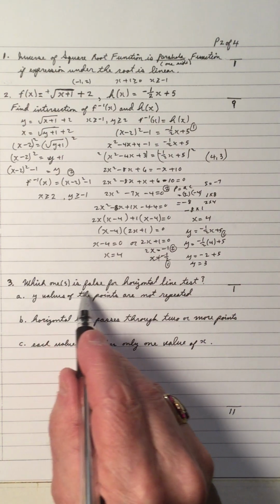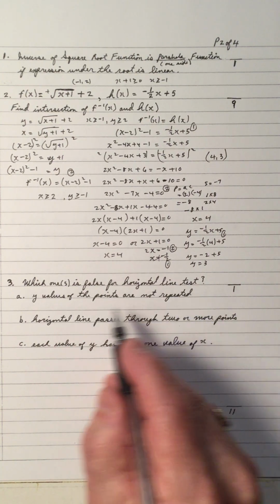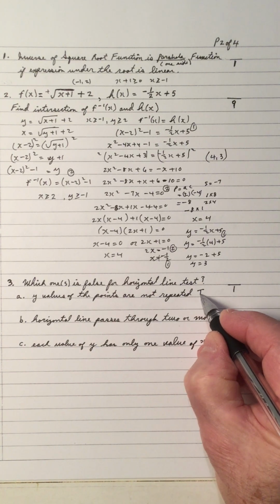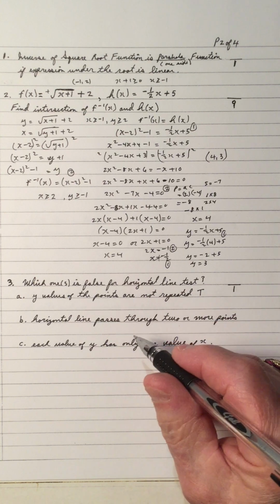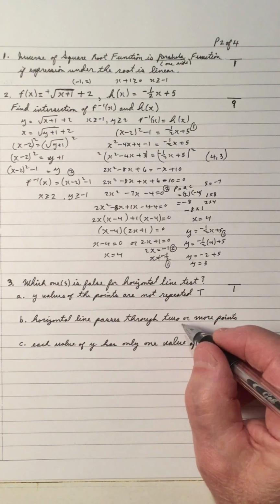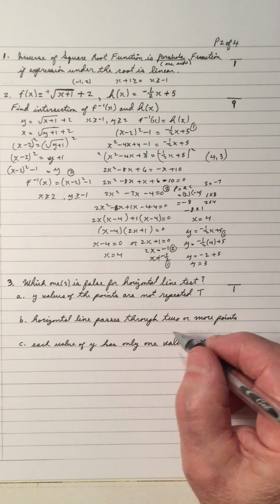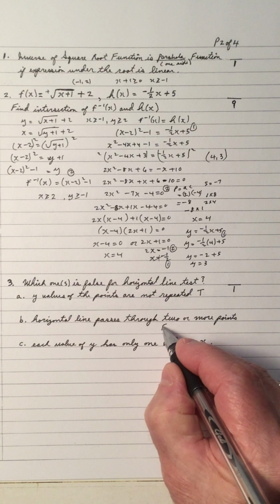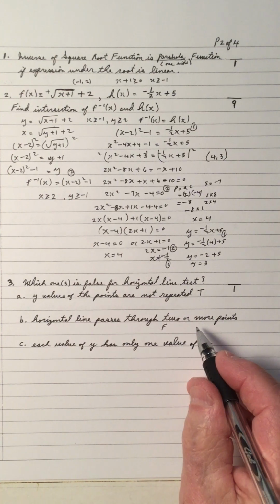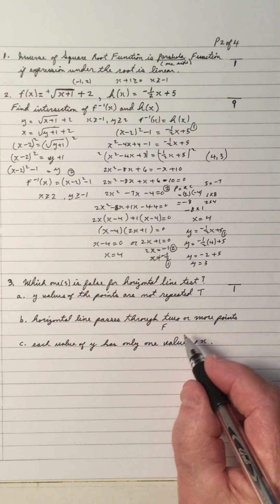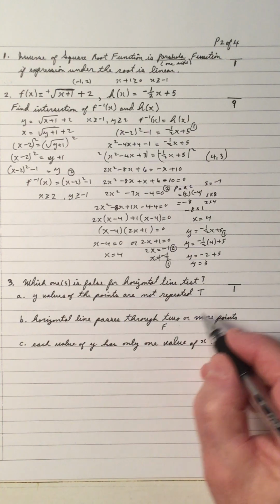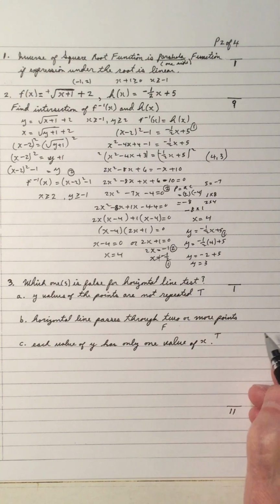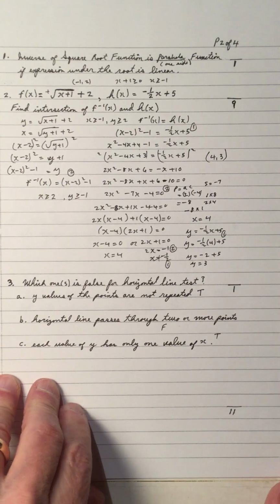Number 3, which one is false for the horizontal line test? The y values of the points are not repeated. That's true. The y values are not repeated, because if the y values are repeated, a horizontal line will pass through it. So we only should pass through 1 point. Horizontal line passes through 2 points. That's false. If the horizontal line passes through 2 or more points, then it fails the horizontal line test. And so the answer is B. Give yourself a mark. Each value of y has only one value of x. That's true. So we got 11 for that page if you totaled it up.